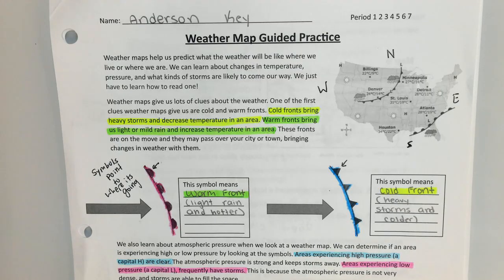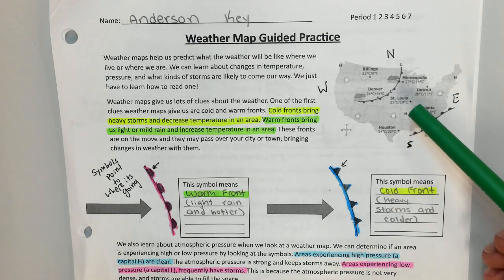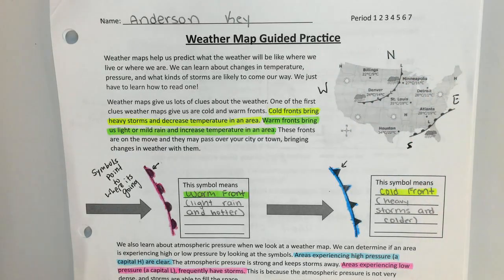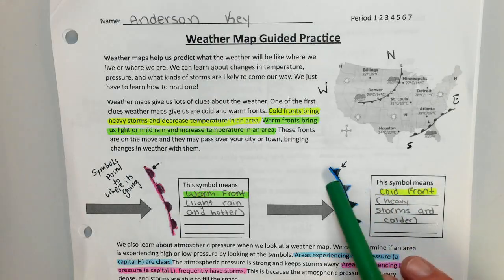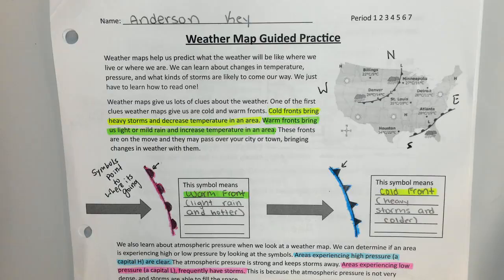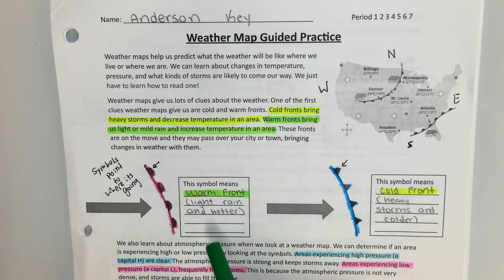Now, if you look at this map over here, you might recall, hopefully know your directions, okay? On this map, we have north, east, south, and west, okay? That is particularly important for this lesson, so make sure you know your directions. Now, we have warm fronts, which are typically red and have this semicircle type of shape on them, and cold fronts, which are blue and have these triangles on them. Now, the symbols point to where the front is moving, okay? Again, warm fronts typically bring light rain and warmer weather, and cold fronts bring heavy thunderstorms and colder weather.